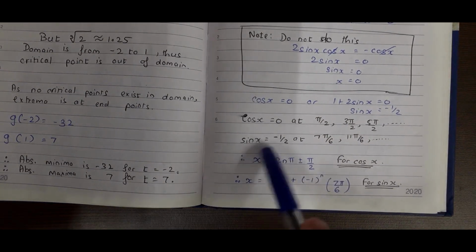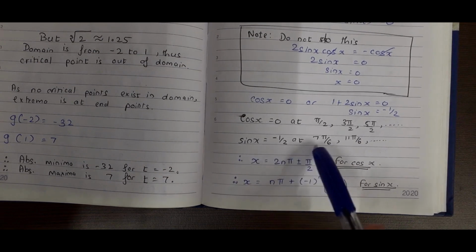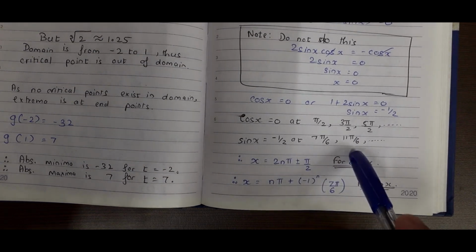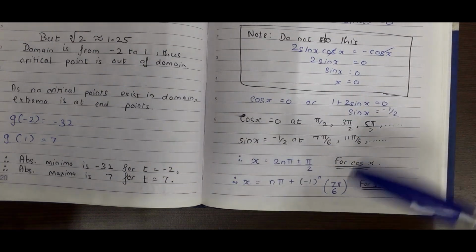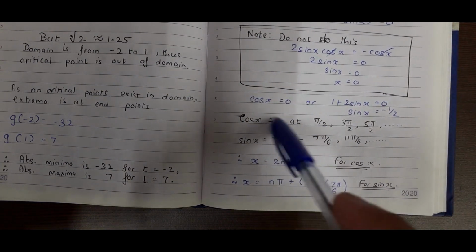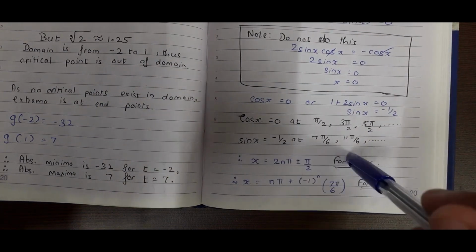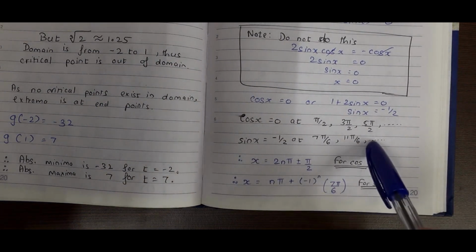Same way as sin x equals minus half. Now this occurs at 7 pi by 6 and 11 pi by 6. Again, we know sin x is minus half at these points. Sin x is half, we know, at pi by 6. But since this is negative, sin is negative in the third and fourth quadrant. So that's why we take 7 pi by 6 and 11 pi by 6.